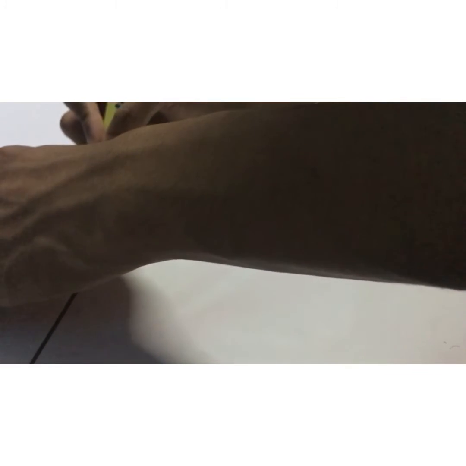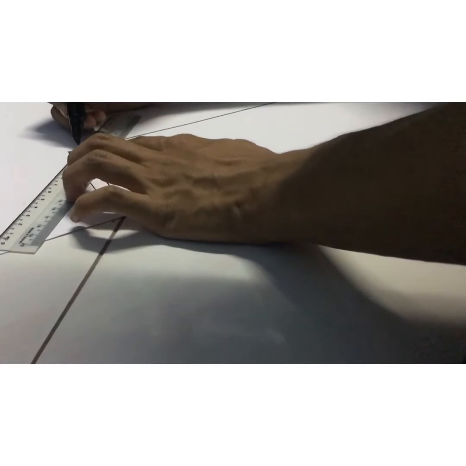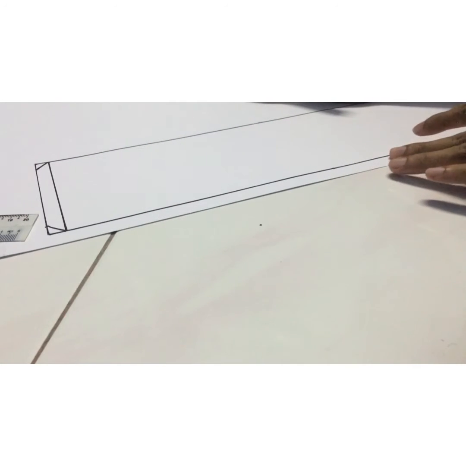This one is 10 and this one is 10. Now completed transferring the length for part 1.